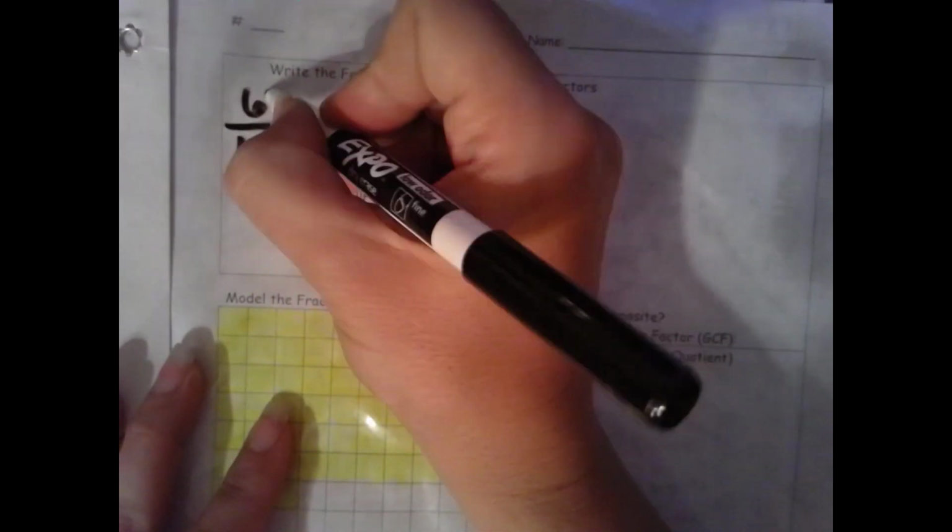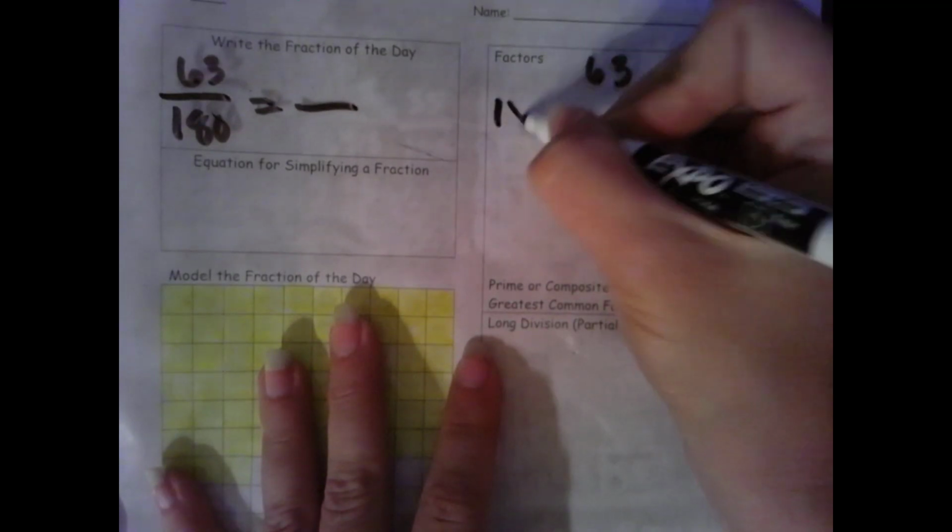All right, let's get down our beginning fraction. 180, we're on day 63. Let's find the factors of our numerator, which is 63. Two factors we always know are 1 and the number itself. And using the commutative property of multiplication, I can also write it as 63 times 1.